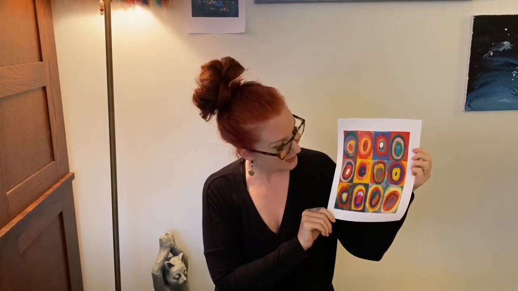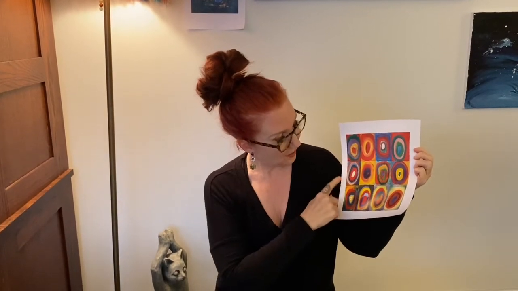This is the painting that we're going to be working from today. This is called Concentric Circles. I love all the bright colors that Mr. Kandinsky uses in his paintings. So this one has all the colors of the rainbow.